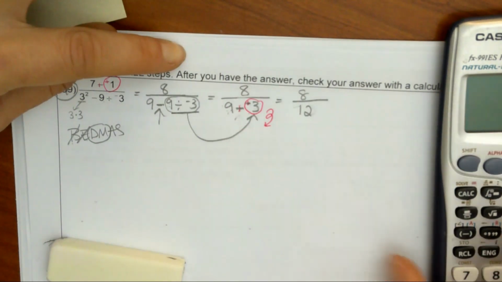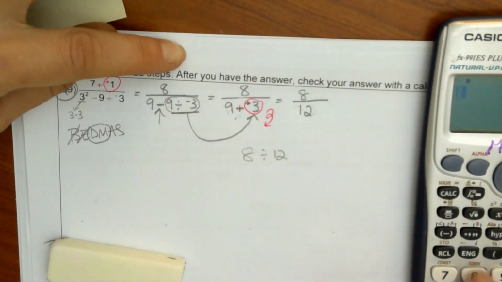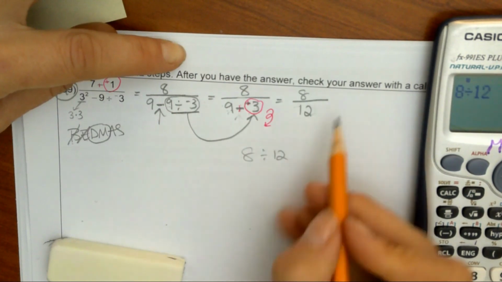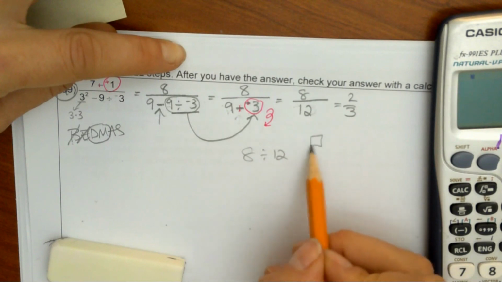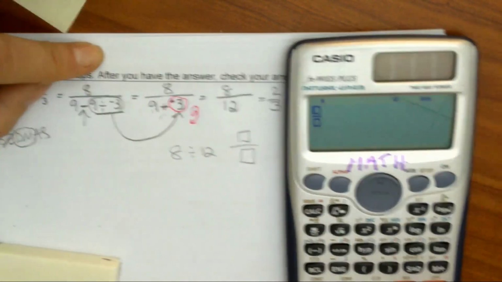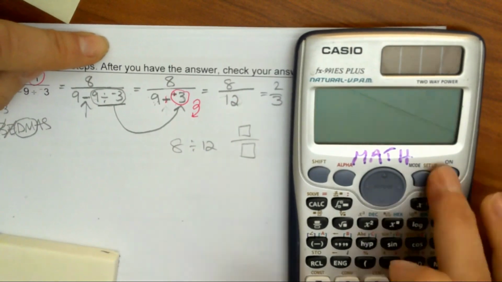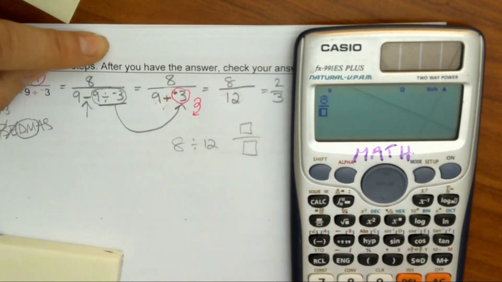Okay. So in my calculator, I can go 8 divided by 12. It's equal to 2 over 3. Or I can use the fraction button. Can you see? Oh, you can't see. Let's do it again. So 8 divided by 12 will give us 2 over 3. Or I use the fraction button, 8 over 12. Same, 2 over 3. And if you like decimals, you can push the SD button to decimal.